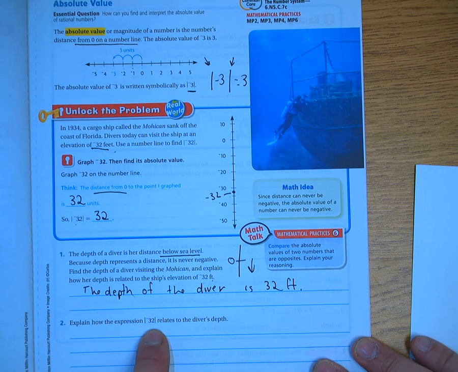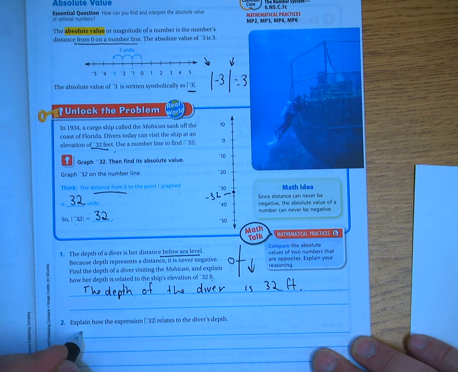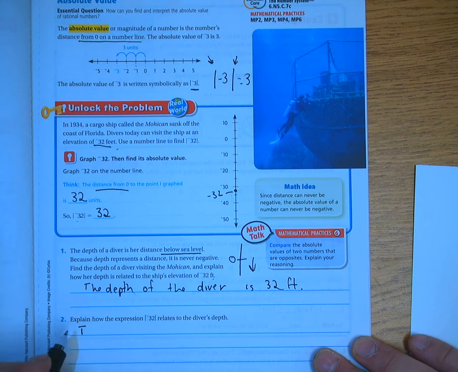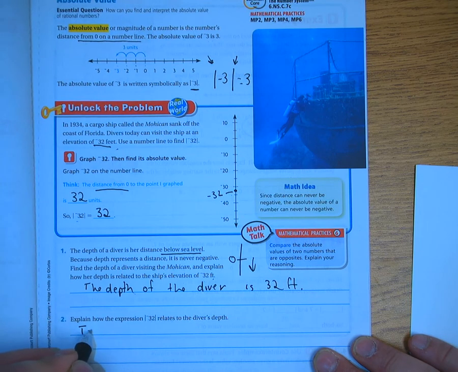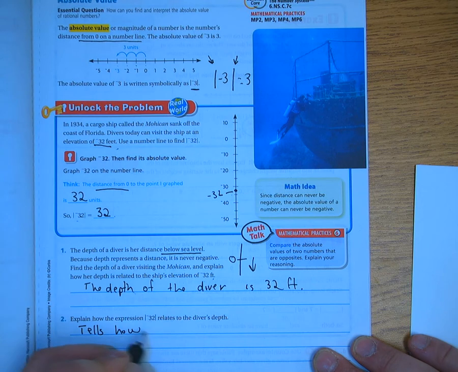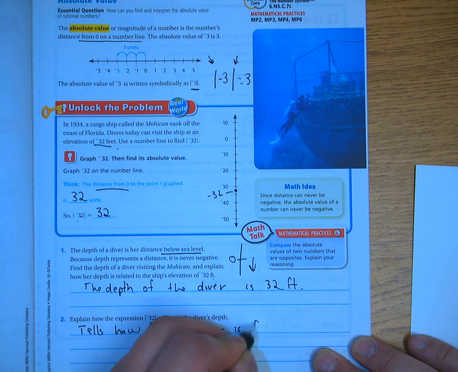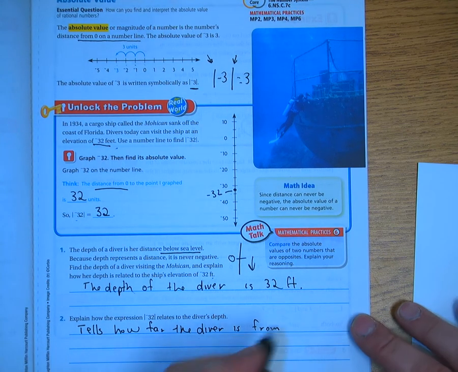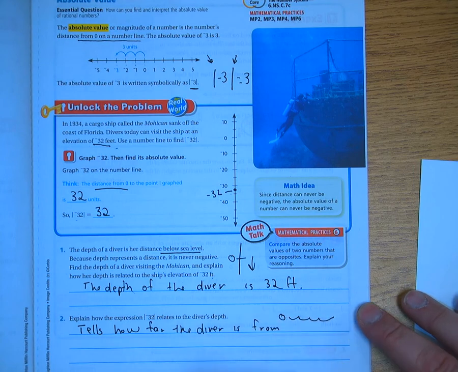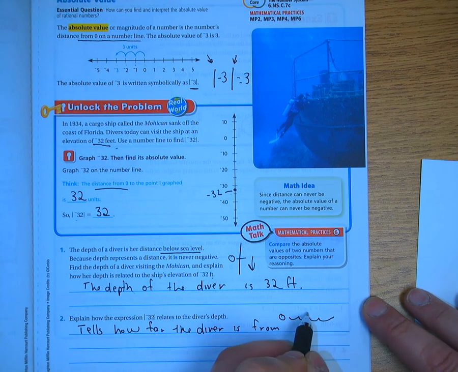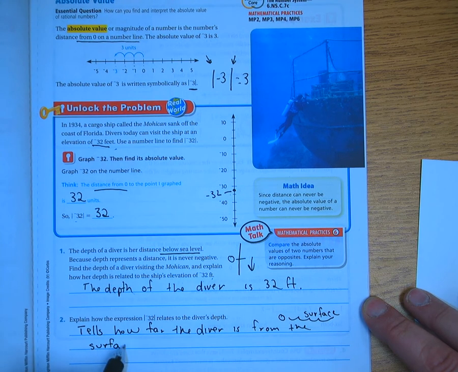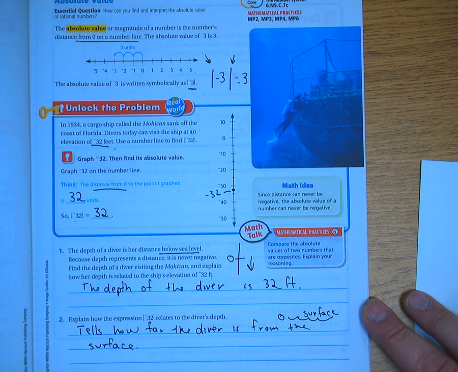Explain how the expression, the absolute value of -32, relates to the diver's depth. Okay, this tells how far the diver is from, and we don't say zero, because if we're talking about water, we don't say zero. We call this the surface. How far the diver is from the surface.